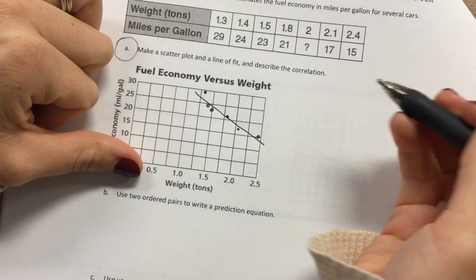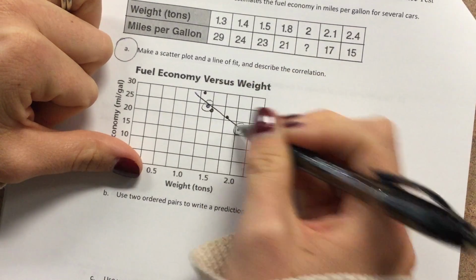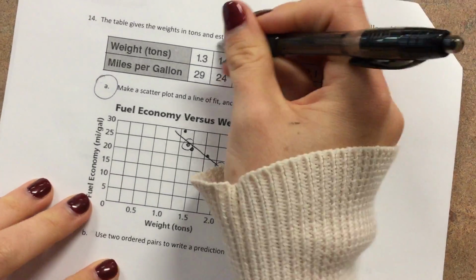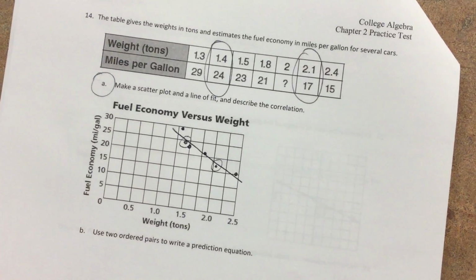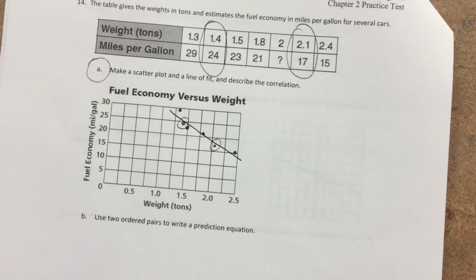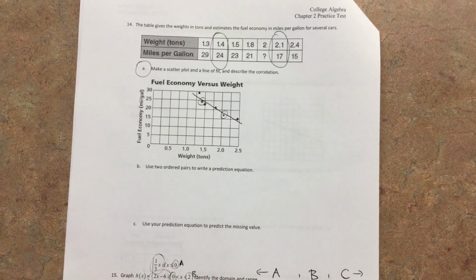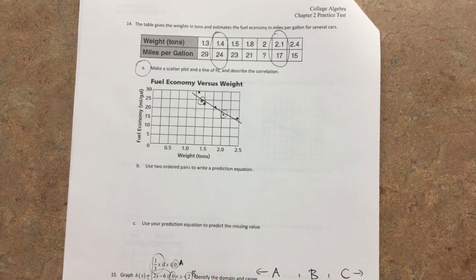I would use, let's say, this one and this one. So second from the front and second from the back. So that would be this point and this point. Anything too far off the line could end up throwing off your answer for part C. All right, so no matter what points you chose, you're going to set up your slope.